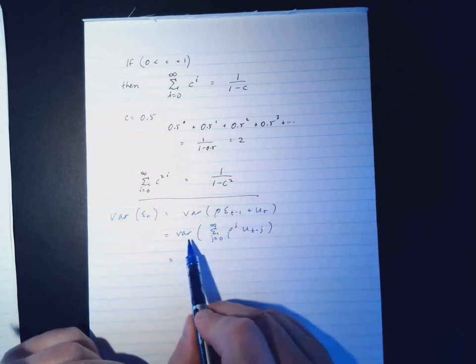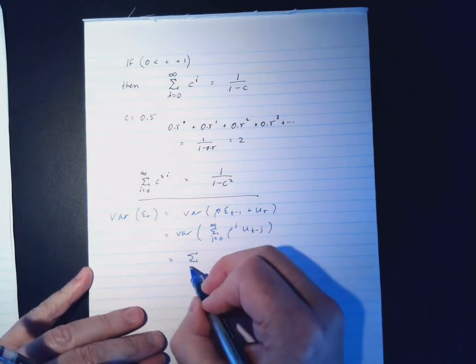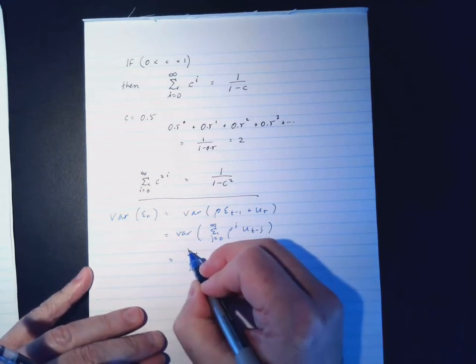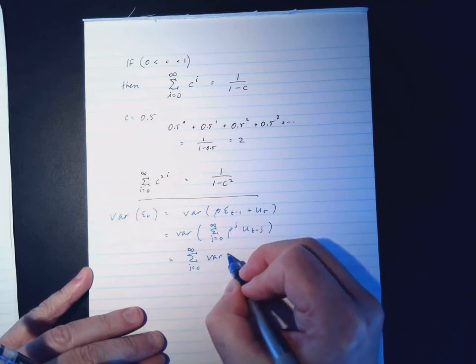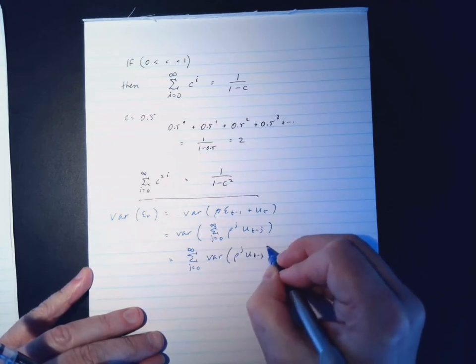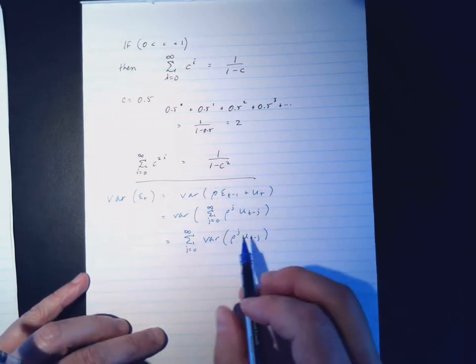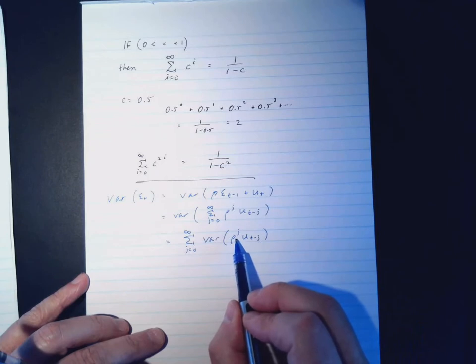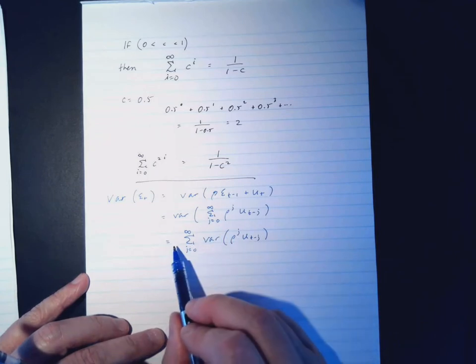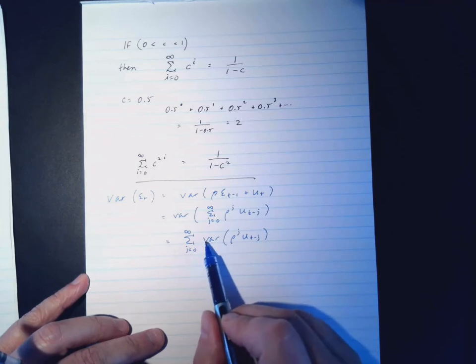Well, let's see, we can take the variance inside the summation here: the variance of rho^j u_{t-j}. Now remember, that's a classical error term, so it's got a constant variance. But rho^j is a constant, and we have to move it outside of the variance.